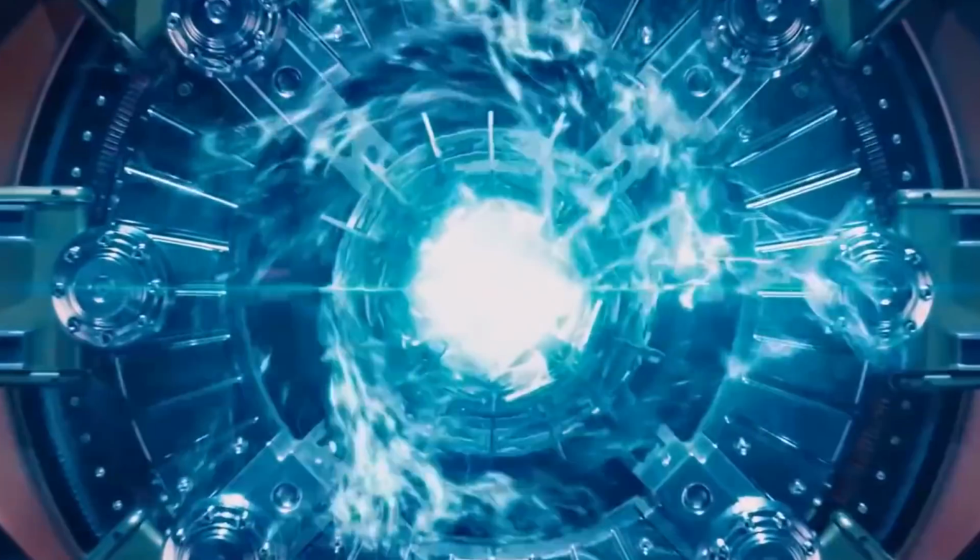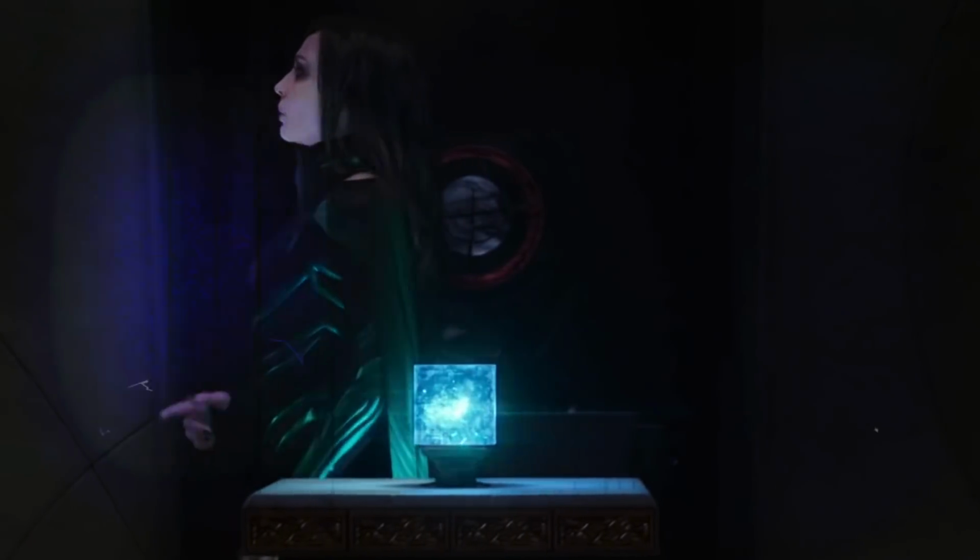There's the Space Stone, also known as the Tesseract when hidden inside its translucent blue cube, which gives the user power over space. Anybody in possession of this stone can create portals that allow for easy jumping from one part of the universe to another.